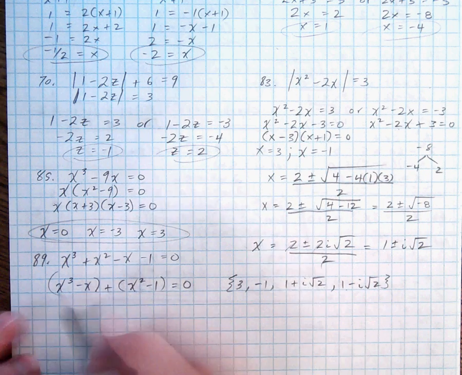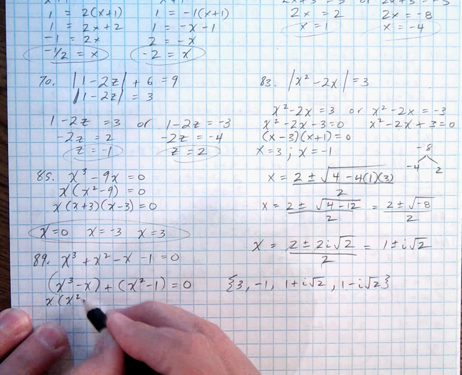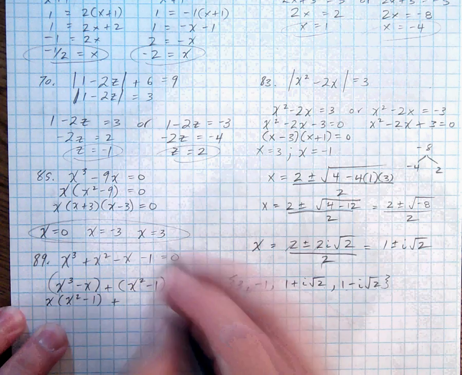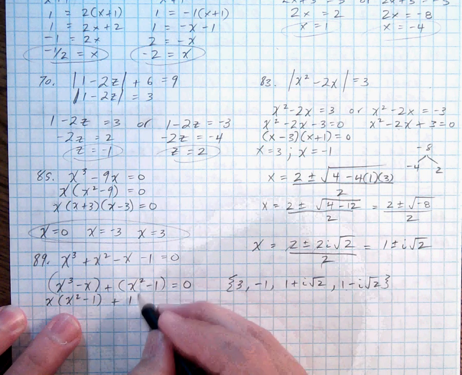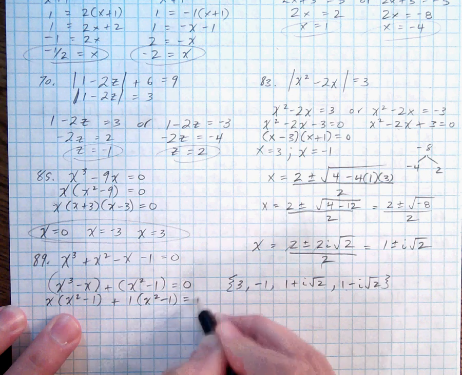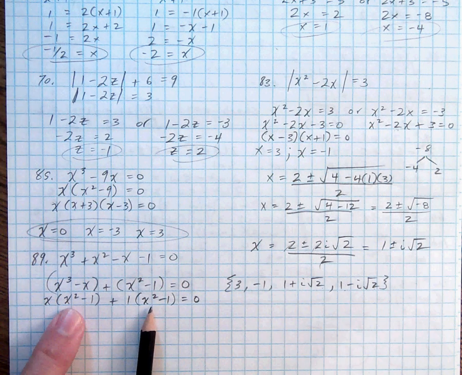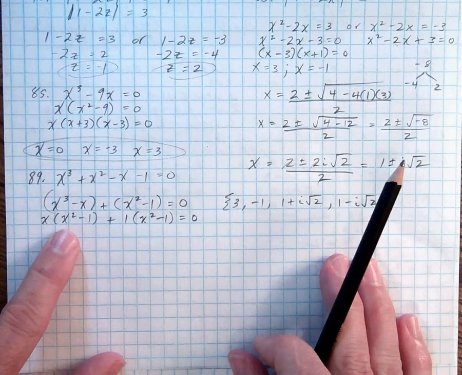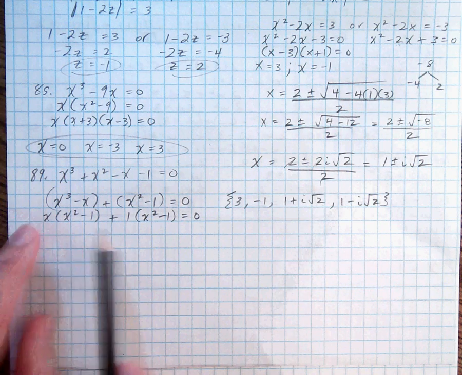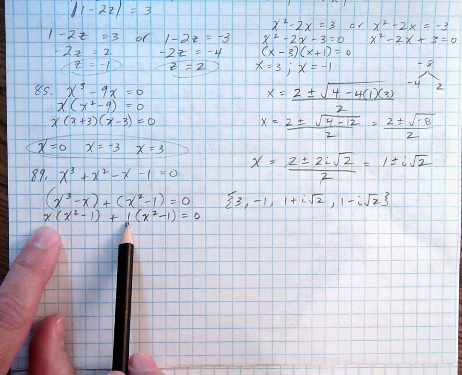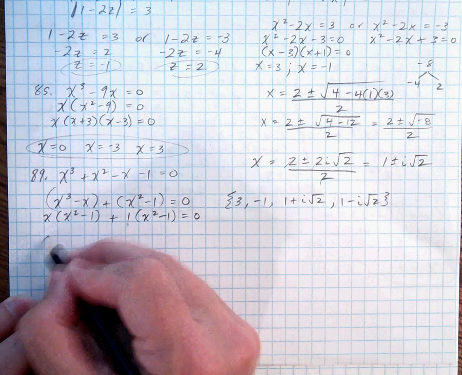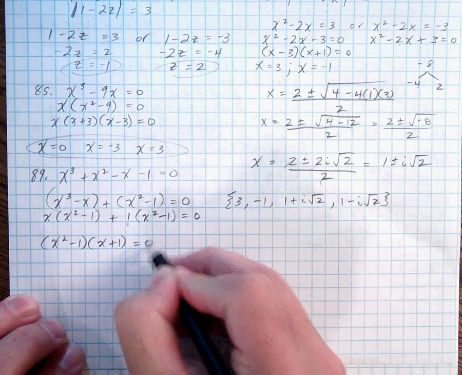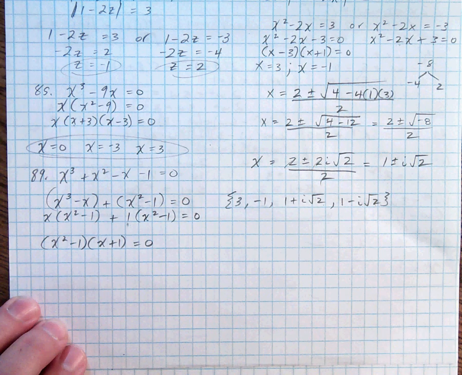So when I factor out an x, now I have x squared minus 1 plus, there's nothing to factor out here, but you can always pull out a 1 if you like. It kind of shows what's going to be left over. So x squared minus 1 equals 0. Now if you notice, these two terms have x squared minus 1 in common. So I can factor out x squared minus 1, leaving behind x plus 1. Pretty clever, huh?